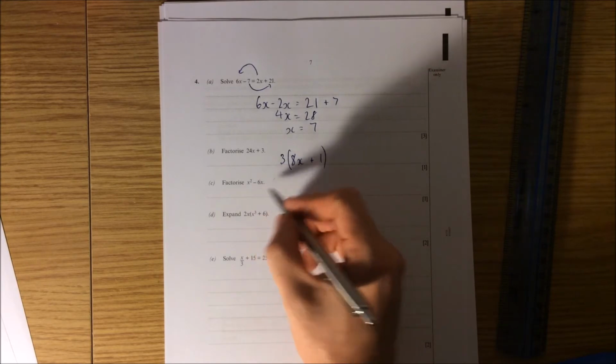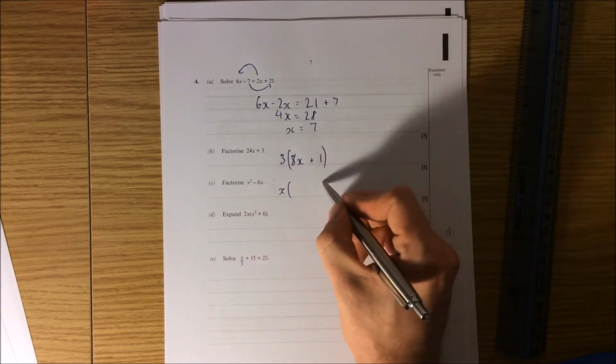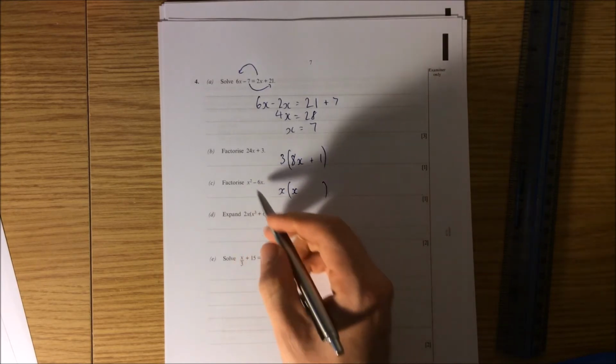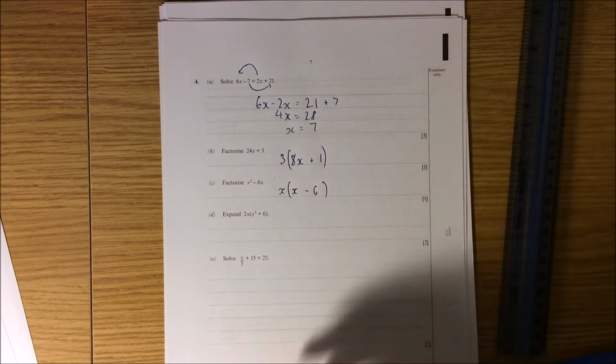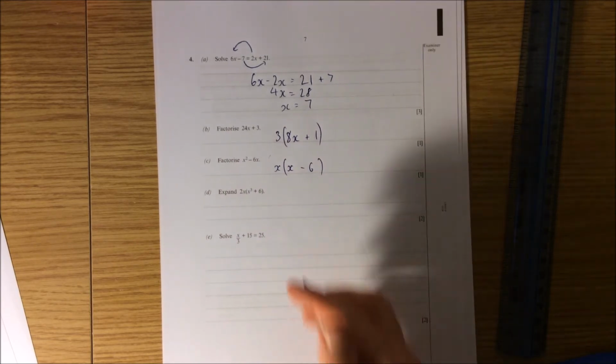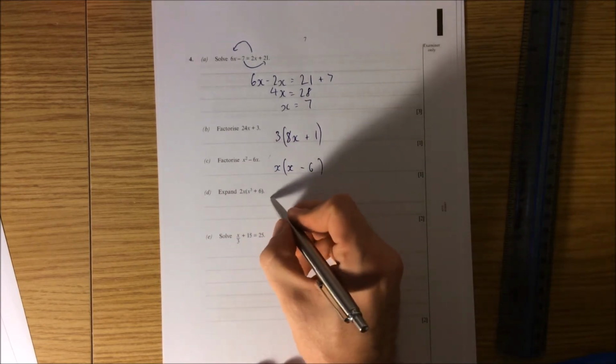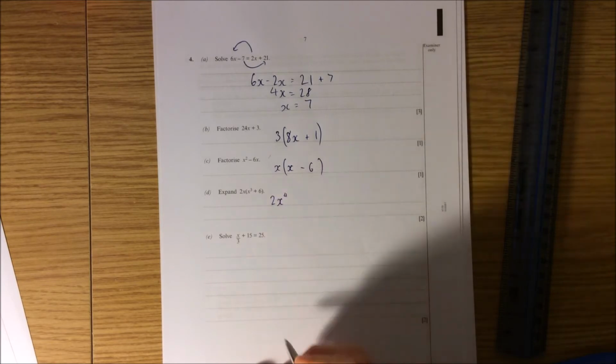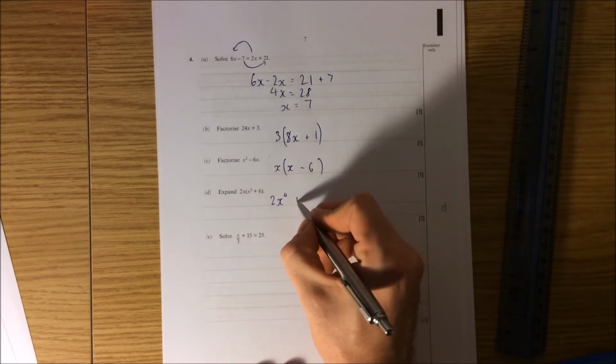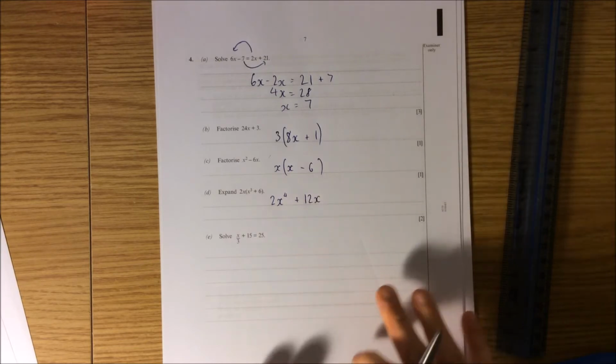Another factorising one, I have an x this time that's common, no numbers. I have to times x by x to get x squared, and I'm going to times it by minus 6 to get minus 6x. Expanding, so the opposite of factorising, 2x times x cubed is 2x to the power of 4, and then it's going to be plus 12x.